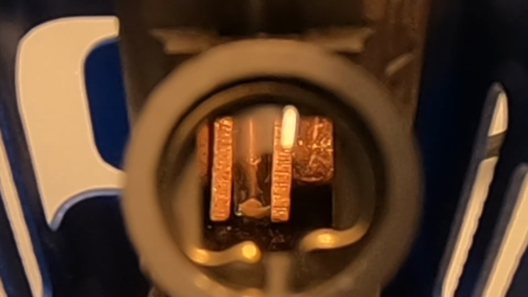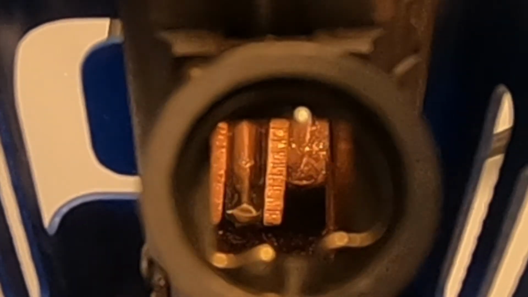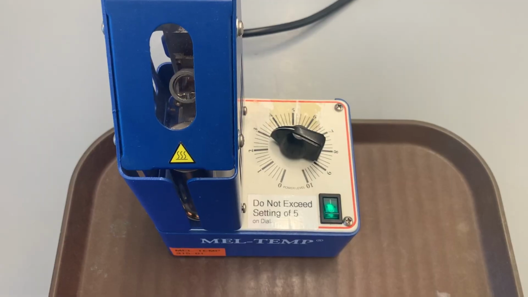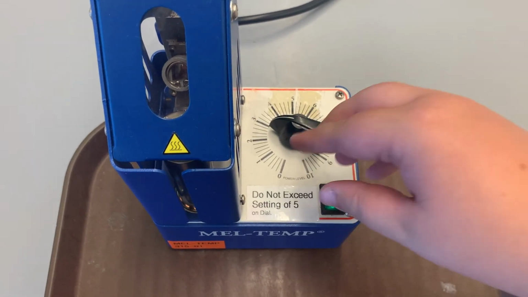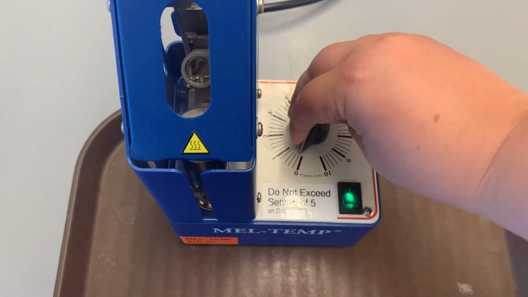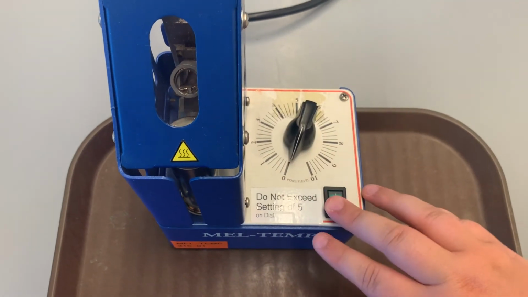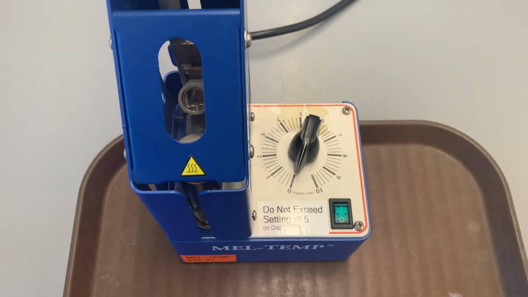If these appear to be the same as the expected value, your substance is either extremely pure or you raised the temperature too quickly. When finished, turn off the Mel Temp, set the voltage control to 0 for the next person, and remove your tube to throw away.